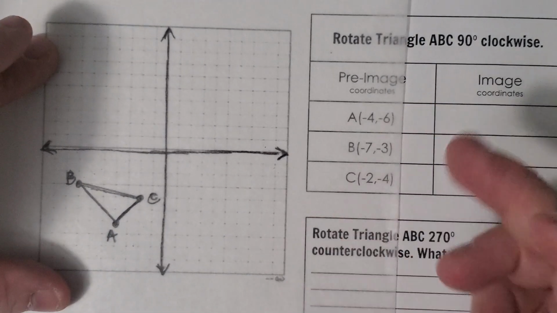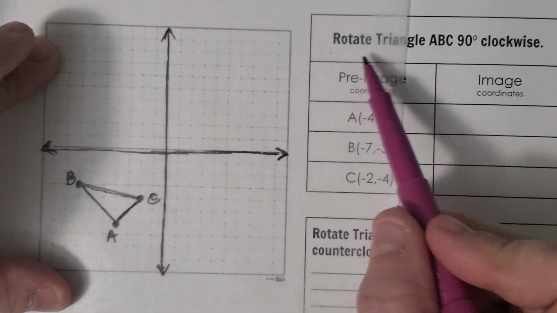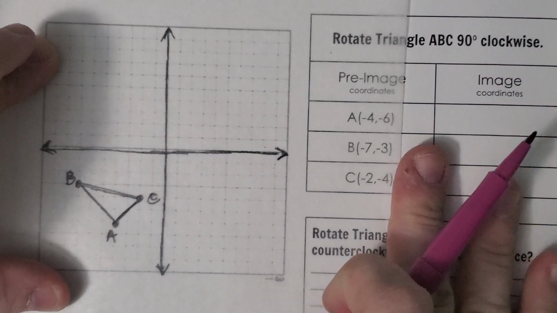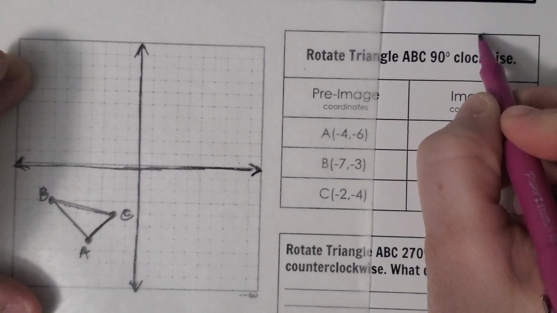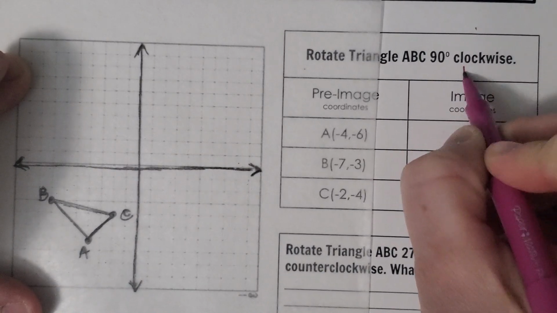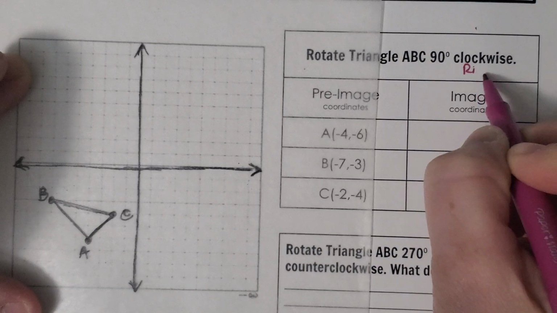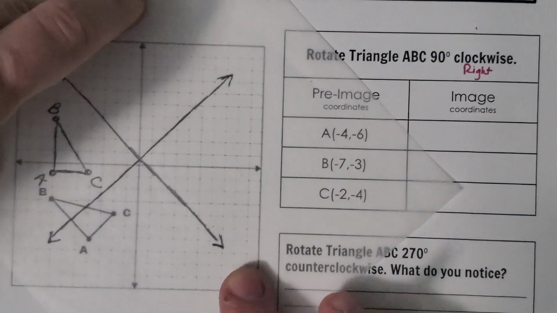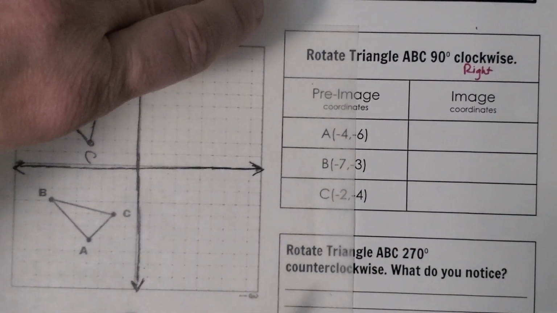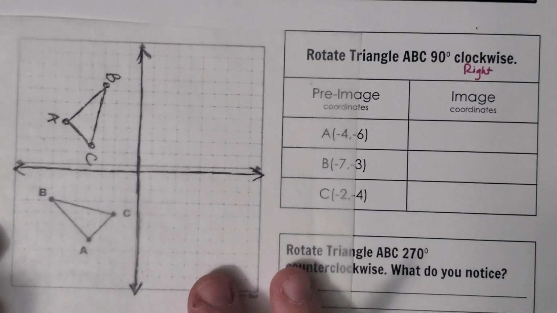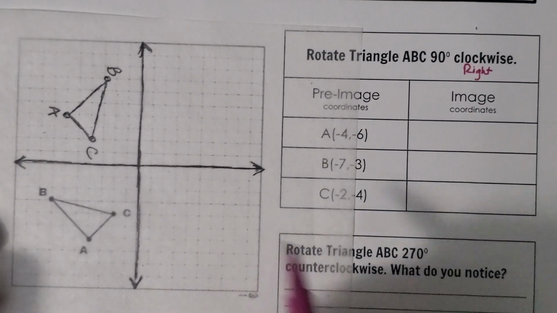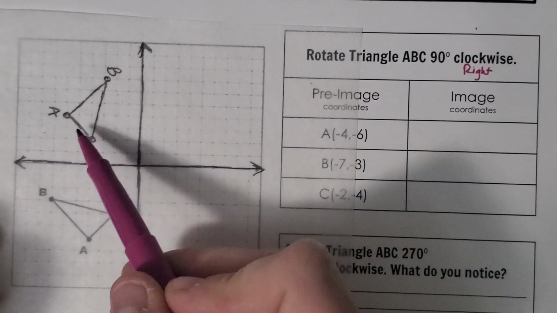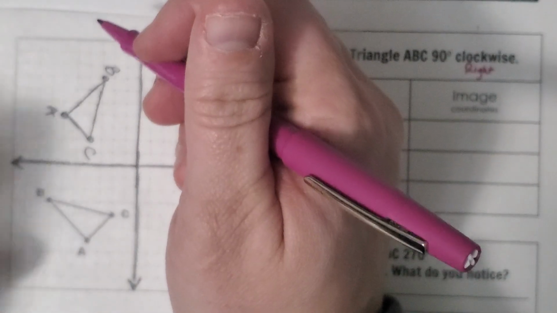So over here on the box, it says to rotate the triangle ABC 90 degrees clockwise. So clockwise tells me that I'm going to be going to the right, turning it to the right. So I would be rotating it like this, towards the way that a clock would be rotating, okay? When I rotate it the clockwise motion, I can see that my triangle is going to be orientated different, but all of the same lengths are still being used.